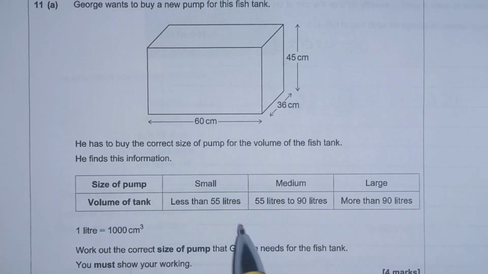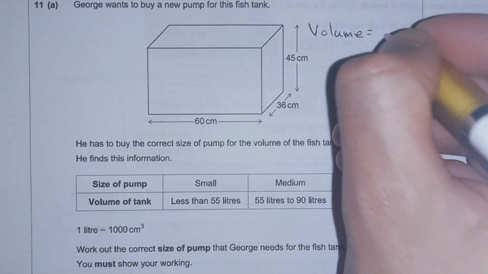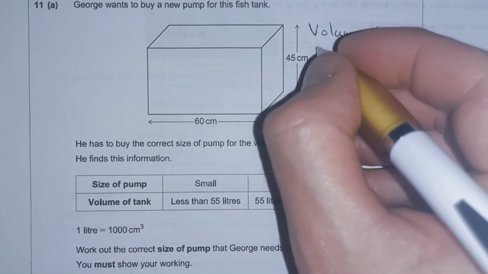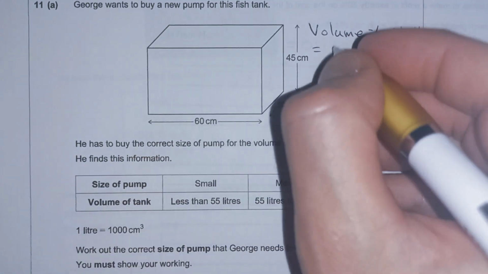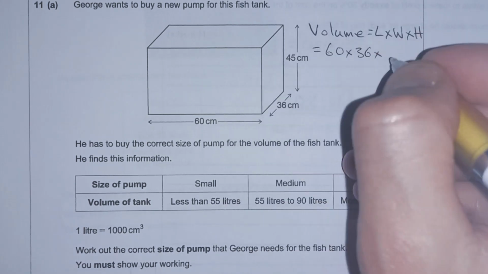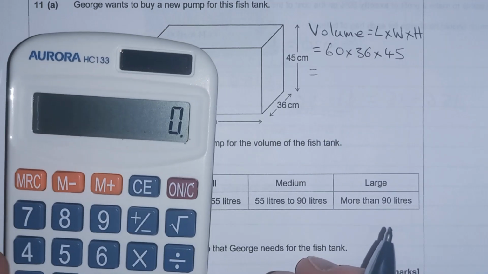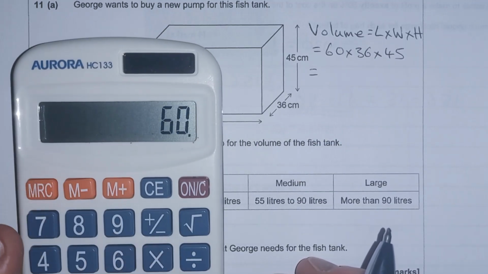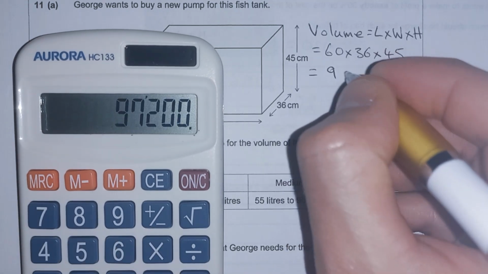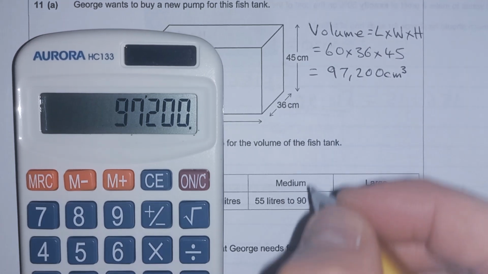So we need to work out the volume. The volume of a cuboid is the length times the width times the height. It doesn't matter which order you use the measurements. I'm going to have the length as 60, the width as 36, and the height as 45. 60 times 36 times 45 gives us 97,200, and that's going to be centimetres cubed because it's volume.